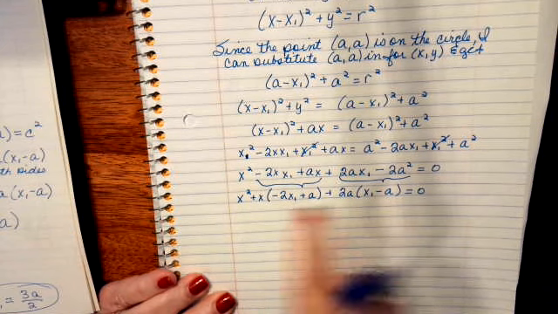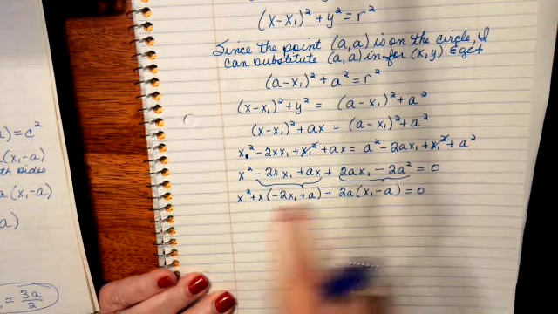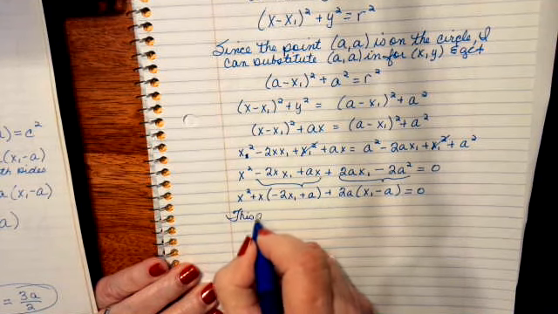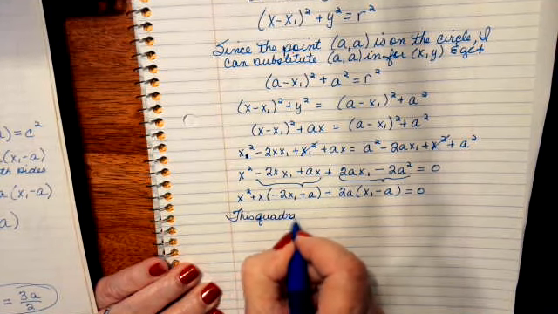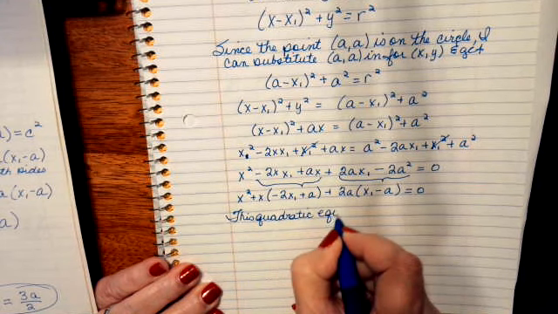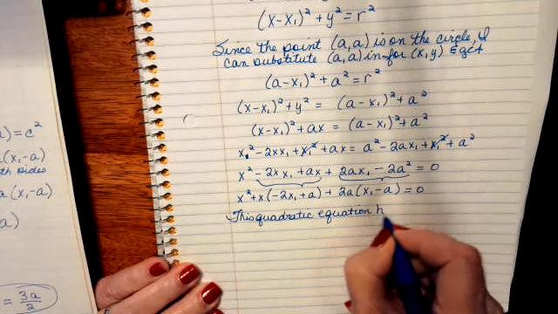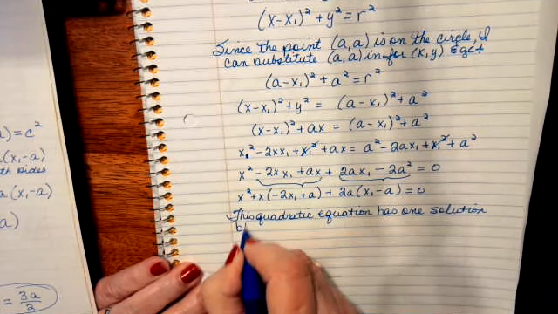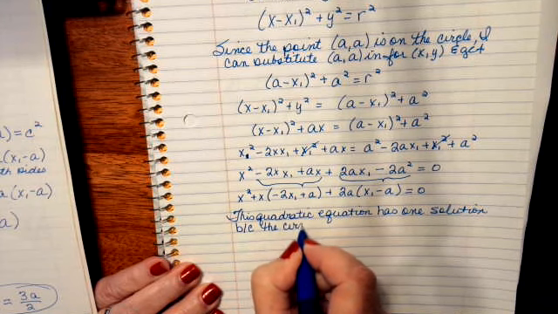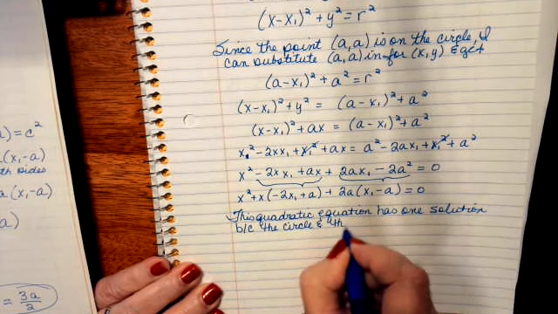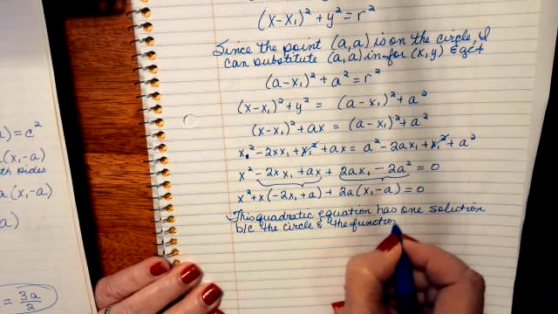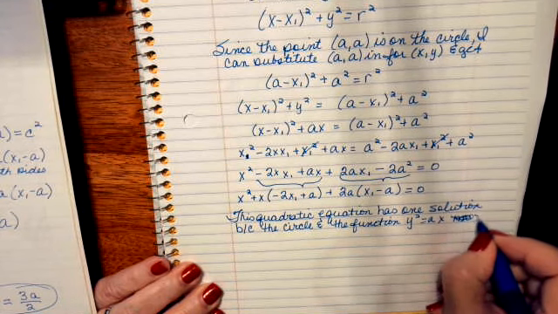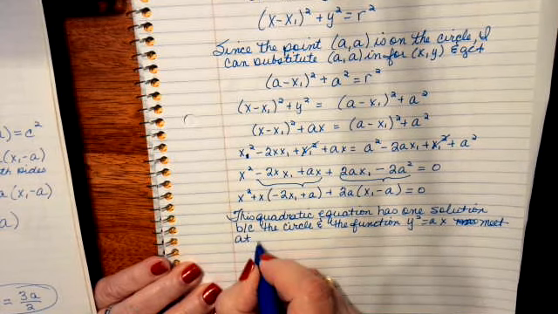Okay, now this is a quadratic equation. This quadratic equation has only one solution, because the circle and the function y^2 = ax meet at only one point.